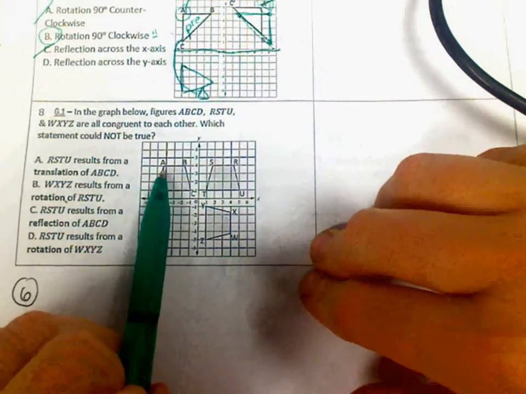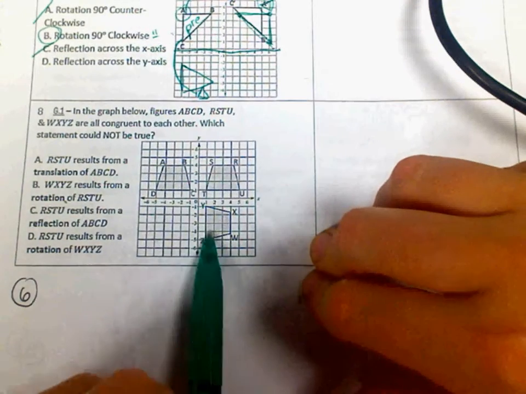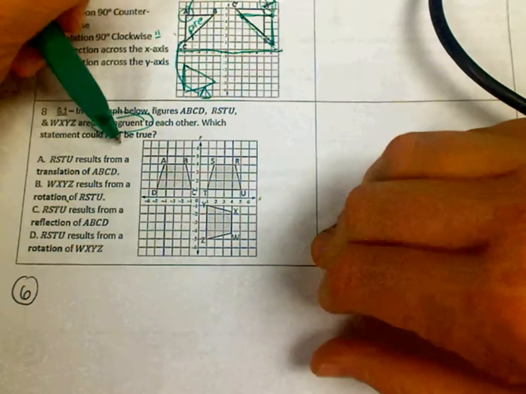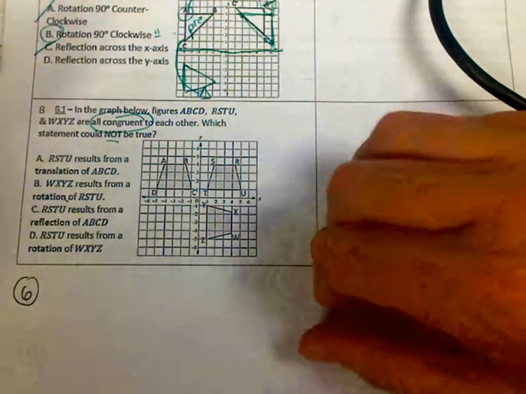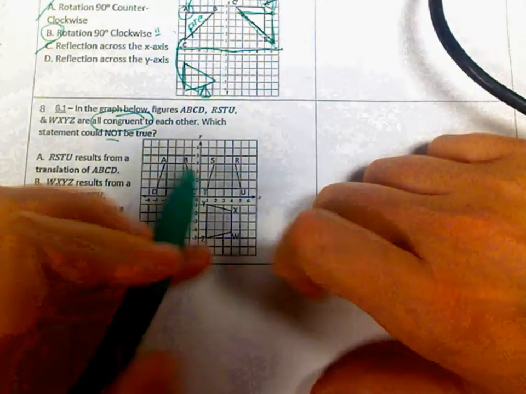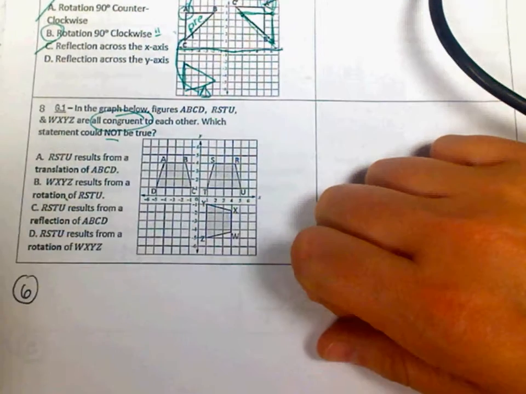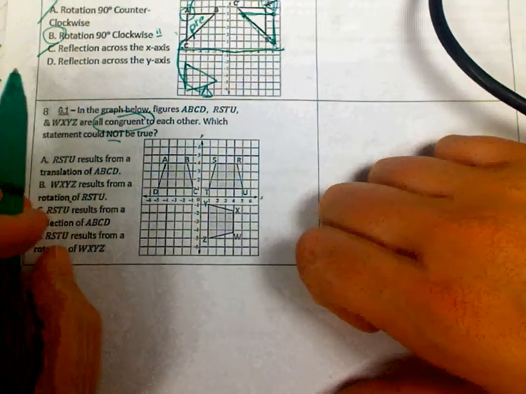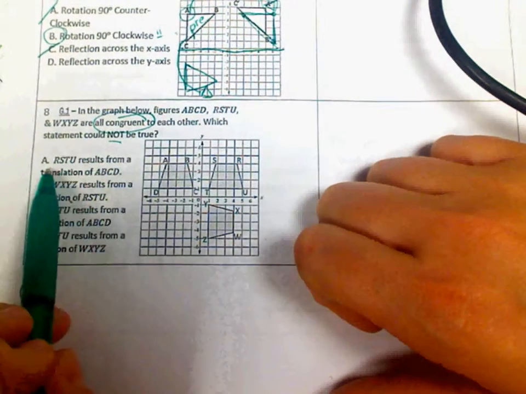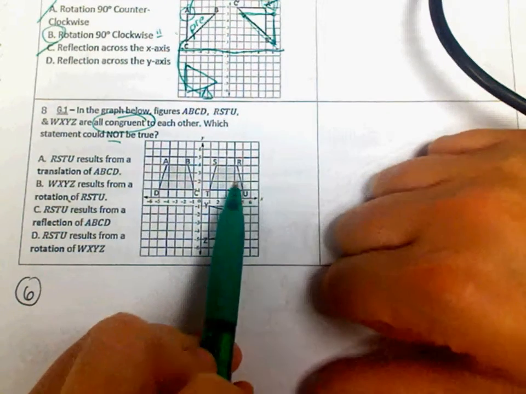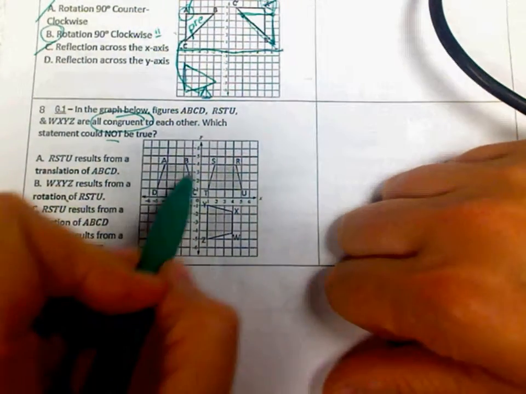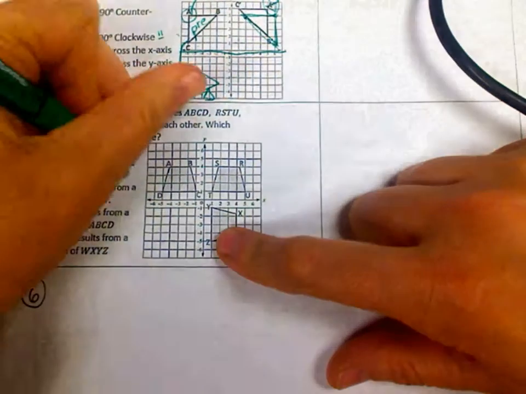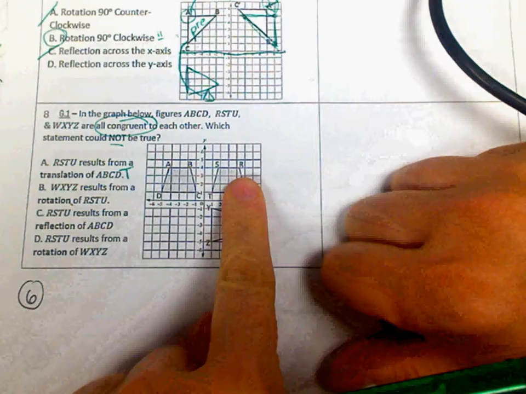Okay? It says, in the graph below, figures ABCD, RSTU, and WXYZ are all congruent to each other. Which statement could not be true? So A says, okay, if they're congruent, that means that they're all the same size and the same shape. RSTU, that's this one, results from a translation of ABCD. So that means that this one got translated over here. That's true. It did get translated.